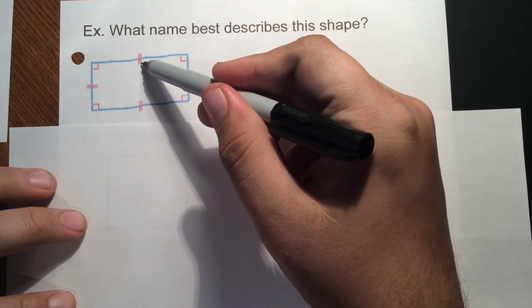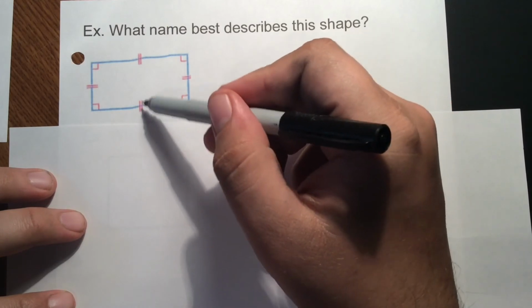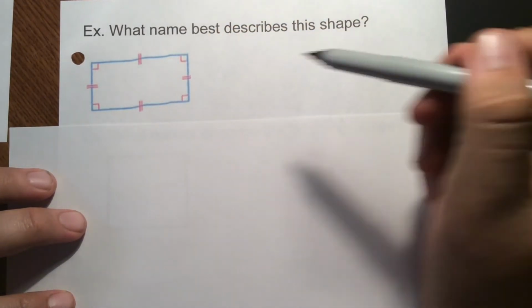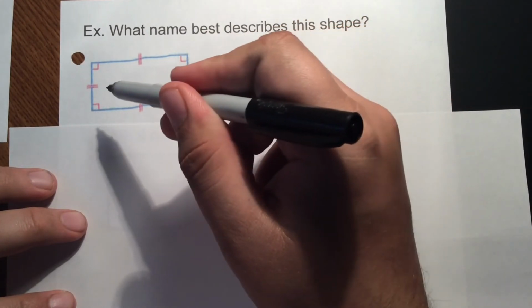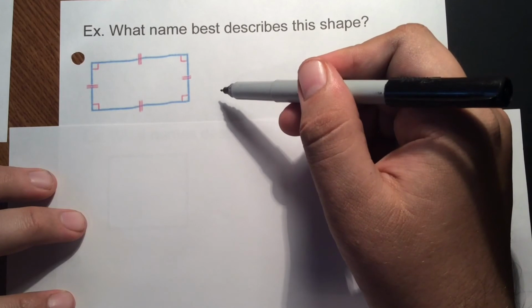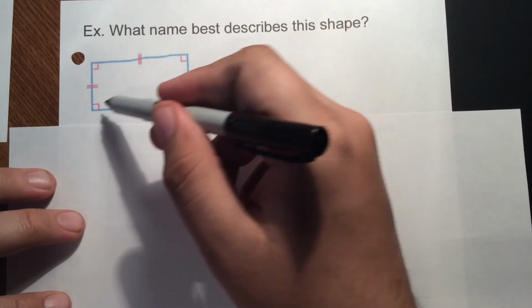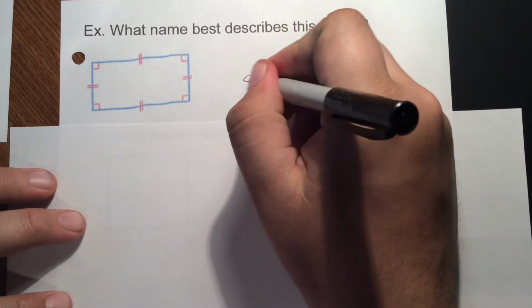But then we look at the marks. There's 2 marks, 2 marks, 2 marks, 2 marks. These are all the same. It may not look like it. Again, probably the book was moving when I did this, so it stretched it out. I must have moved while I was scanning. But if it has four right angles and it has four congruent sides, that makes it a square.